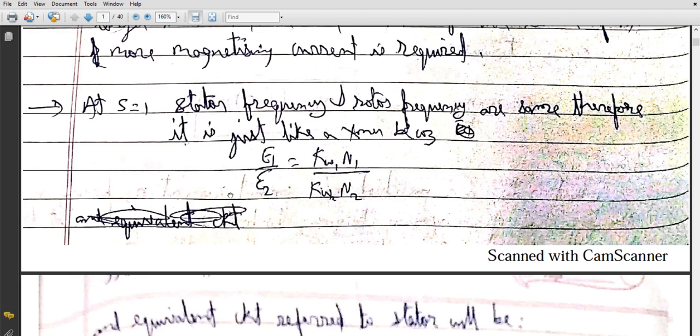Why is it so? Because in an induction machine there is an air gap, and if there is an air gap, then obviously the reluctance will be much larger. While in a transformer, instead of an air gap, there is a magnetic core, whose reluctance is much lower. Hence, in order to produce the same flux, the mmf required, the magnetizing current required in an induction machine will be much larger than that in a transformer. So always keep this in mind.